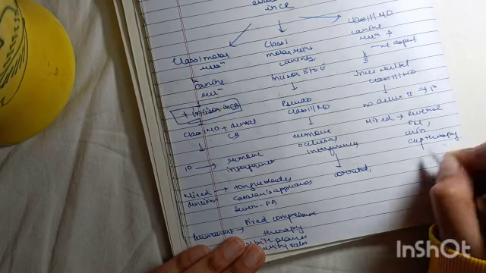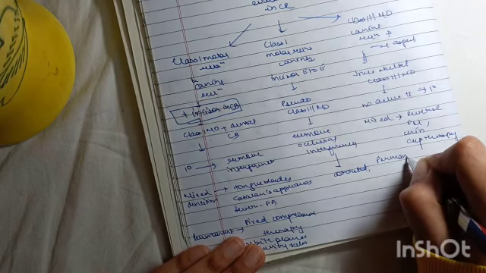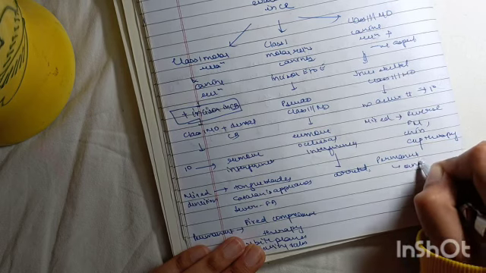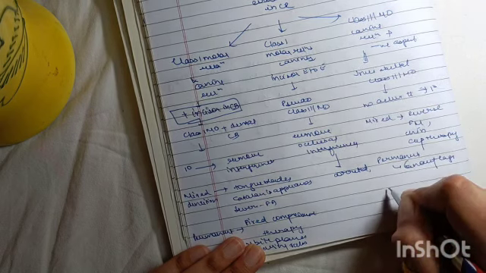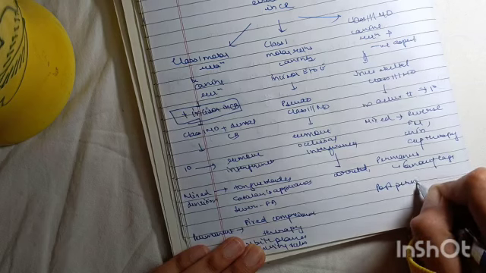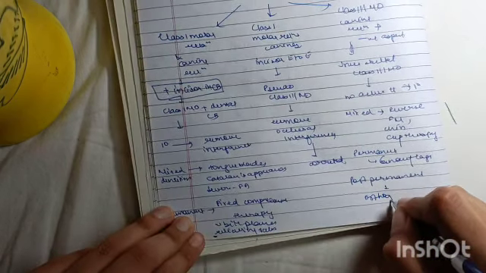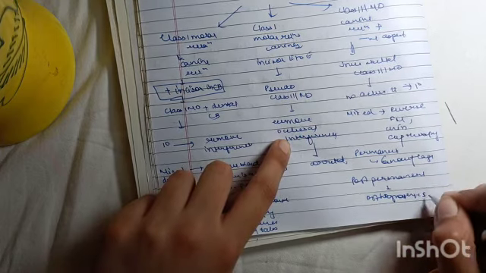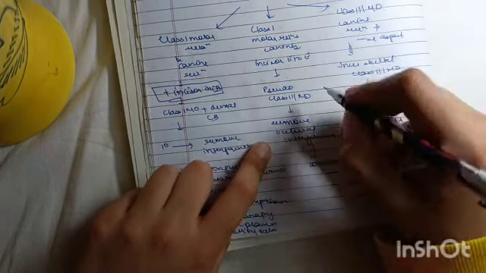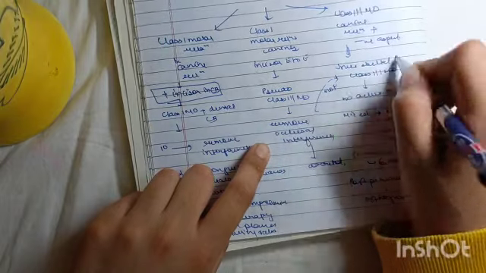But if it is permanent, then we can do camouflage. But if it is post permanent, we have to go for orthodontic surgery. Now if at this stage it is not corrected, we will follow this.